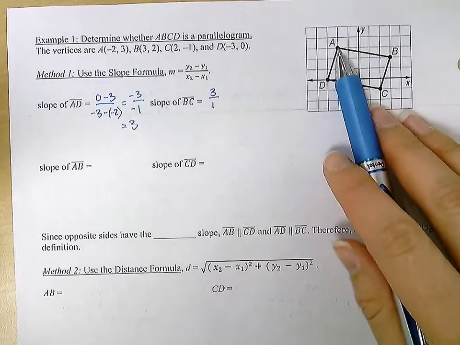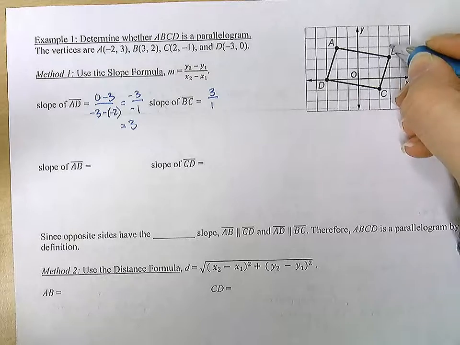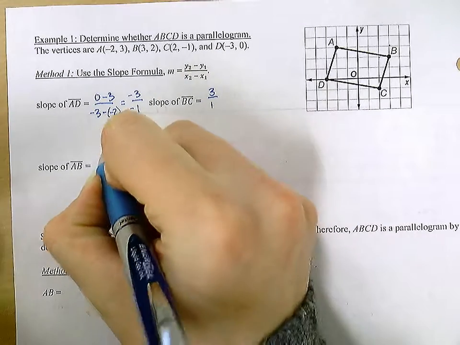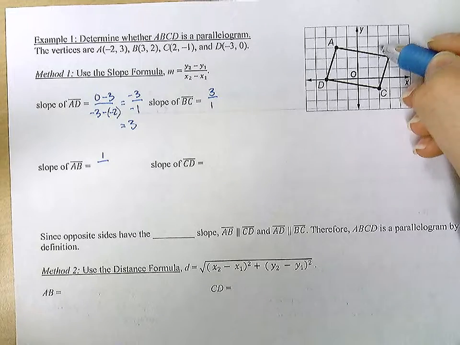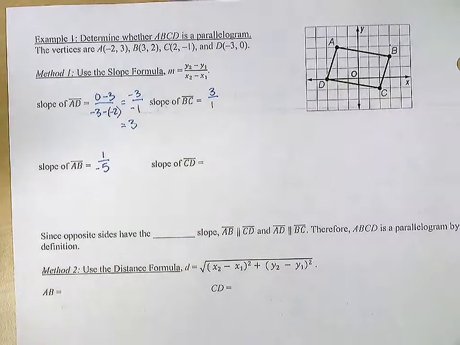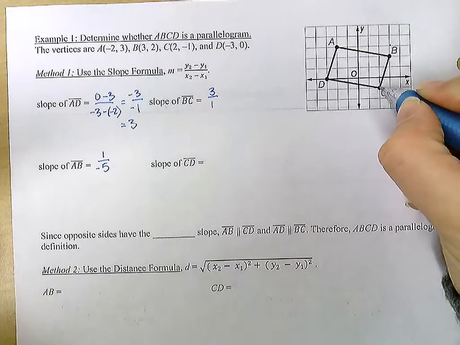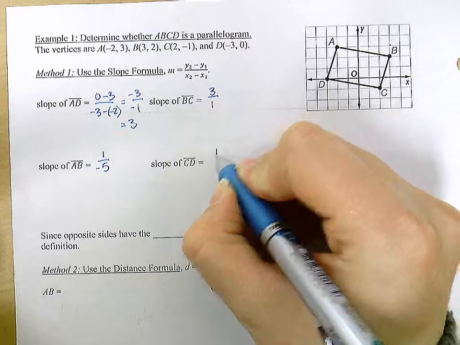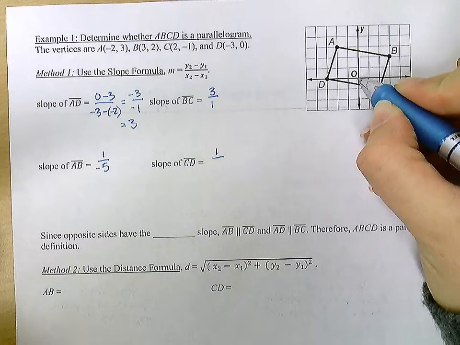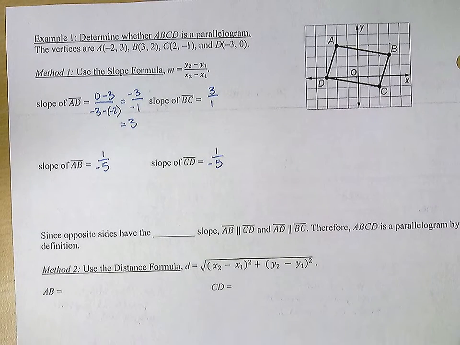Same thing with AB. So AB is right here. If I go from point B to point A, I rise 1, right? And I go left 1, 2, 3, 4, 5. So since I'm going left, that'll be negative. Same thing with CD. So from C, I have to go up 1. That's my rise. Over my run is 1, 2, 3, 4, 5. So again, negative 5.